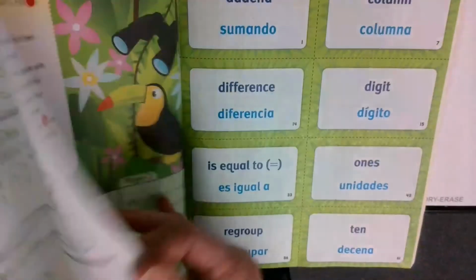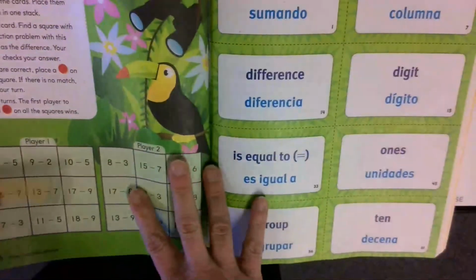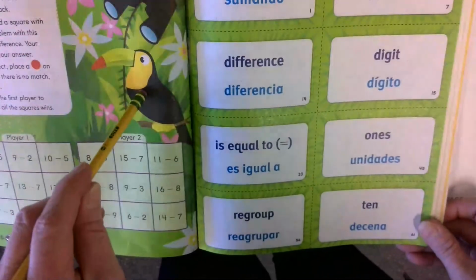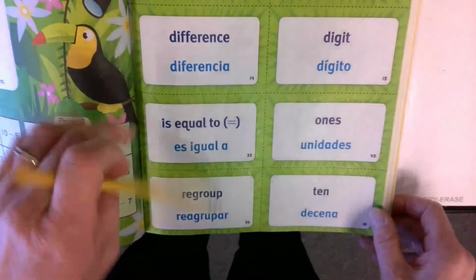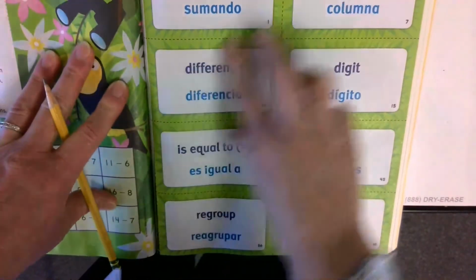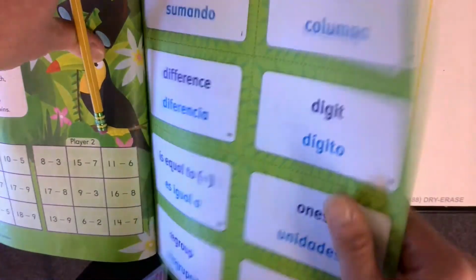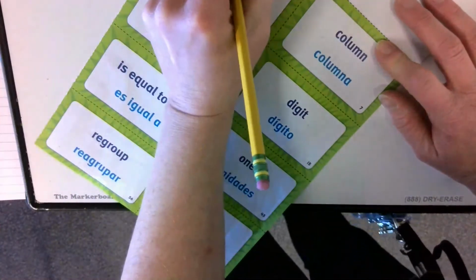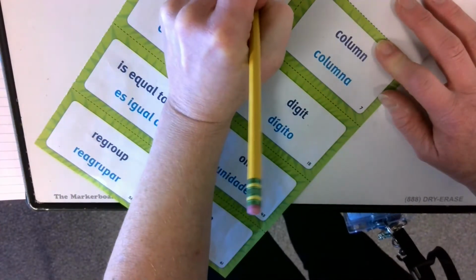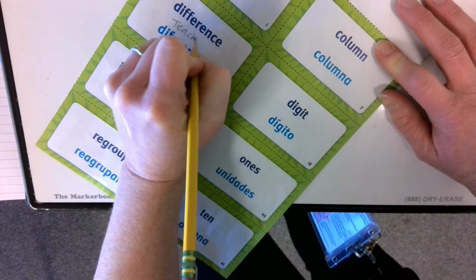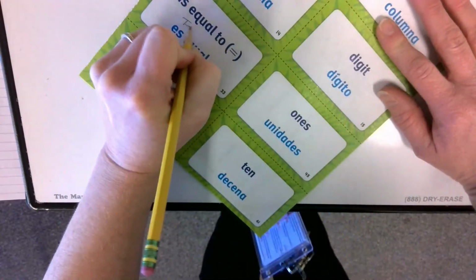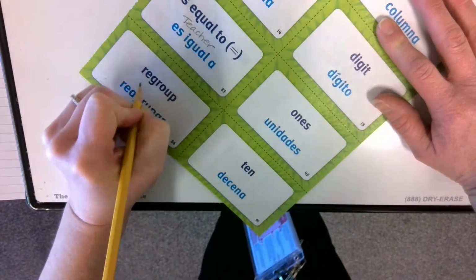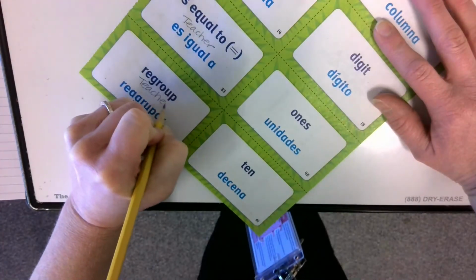There's a dragonfly there. And if you turn 2 pages, you're going to see a toucan here. And then you're going to need to get out your chapter 5 vocabulary cards. So you're going to carefully rip those out. Now, if you're in class, you need to make sure that you put your name on every single card, because if it falls on the floor, then we know who to give it back to.